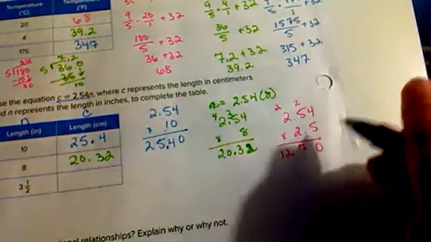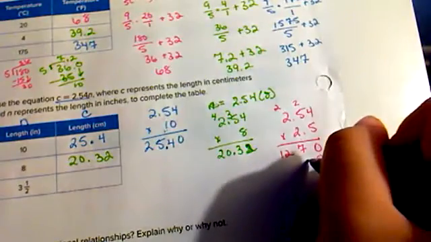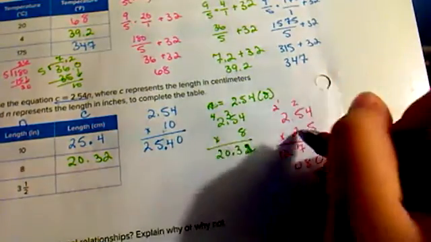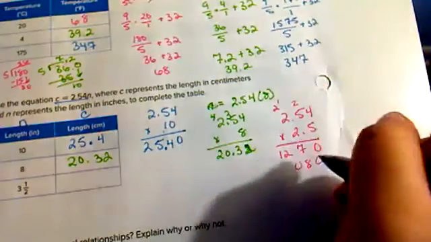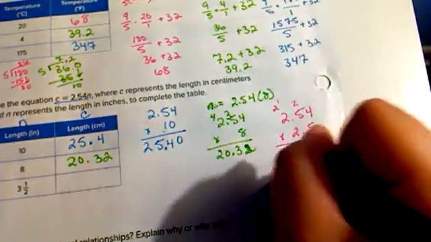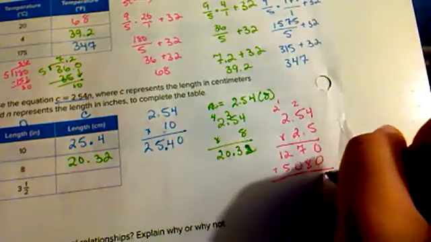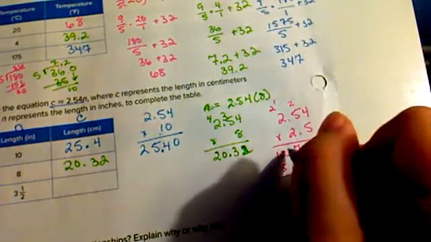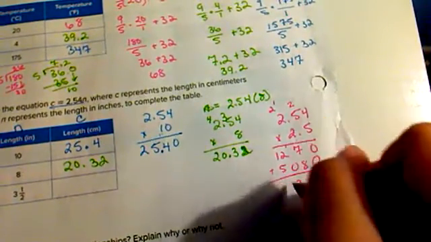And then 5 times 2 is 10, plus 2 is 12. So now we've got to put our placeholder. 2 times 4 is 8. 2 times 5 is 10, carry the 1. 2 times 2 is 4, plus 1 is 5. And now we can add this up, zeros, 7 and 8. That's going to give us 15. Carry the 1, we end up with 3.